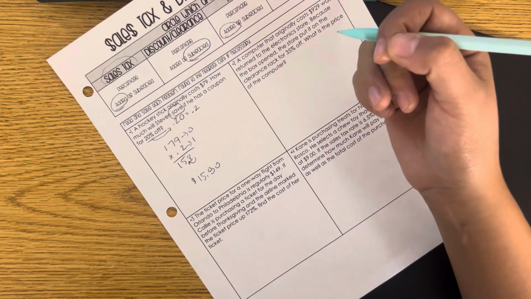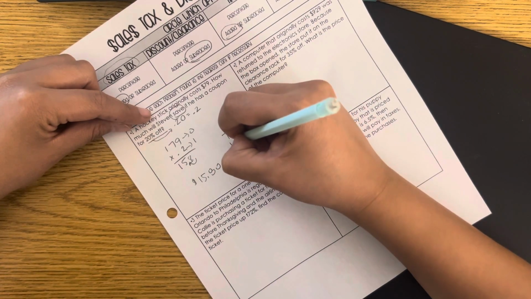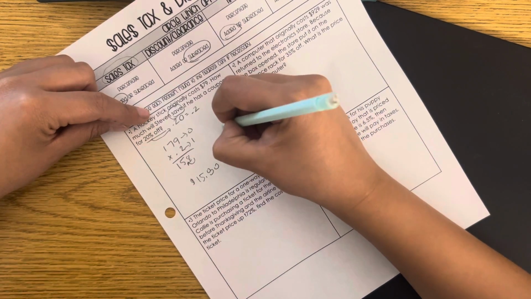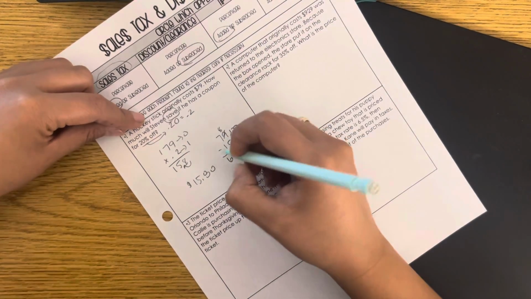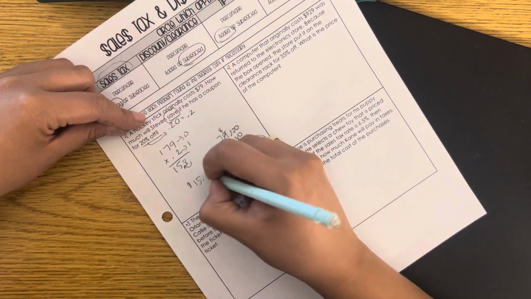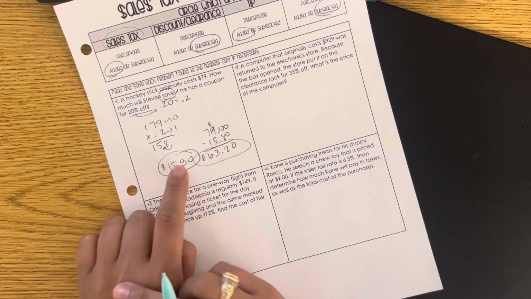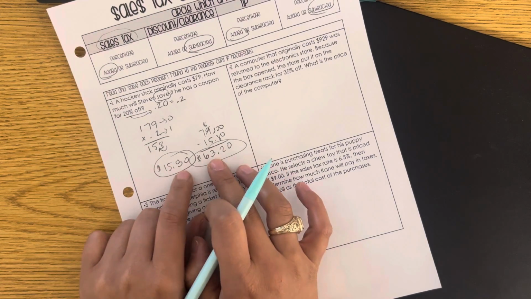Now, if it said, how much will Steven have to pay? That means we're going to subtract 79 minus the 15.80 by lining up my decimals. 2, 3, 6. So he's going to end up paying $63.20. So depending on what the question's asking for, is it asking how much he's saving or how much is he going to pay? That's what will determine what my answer would be.